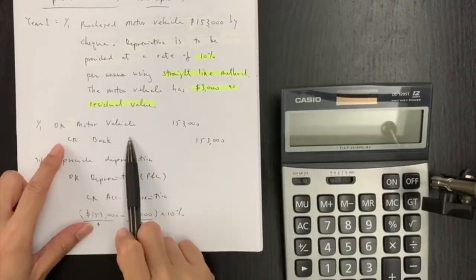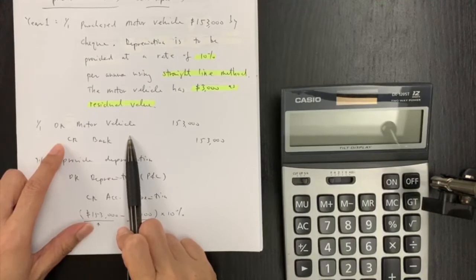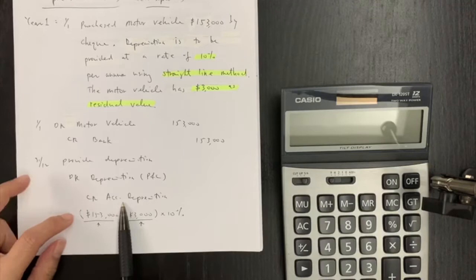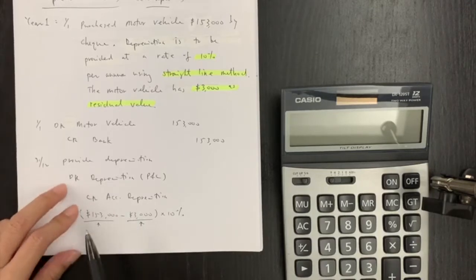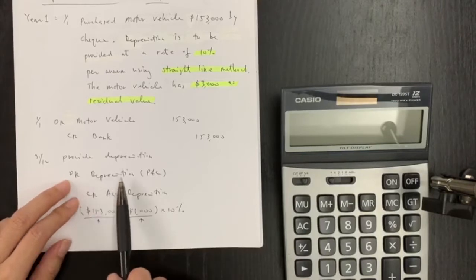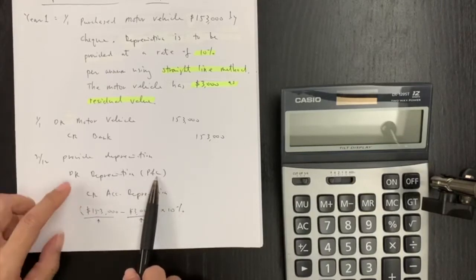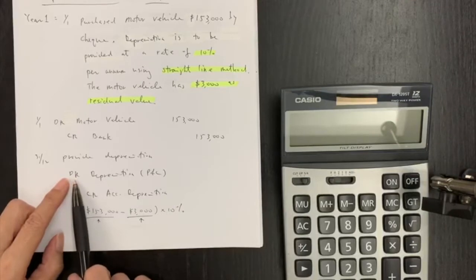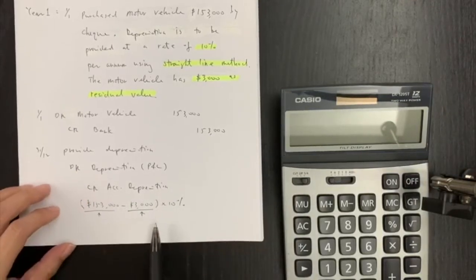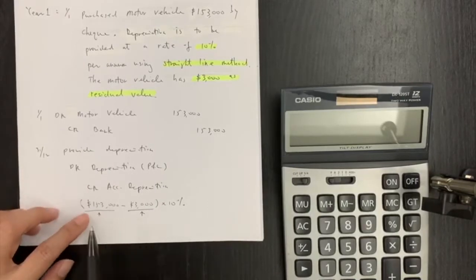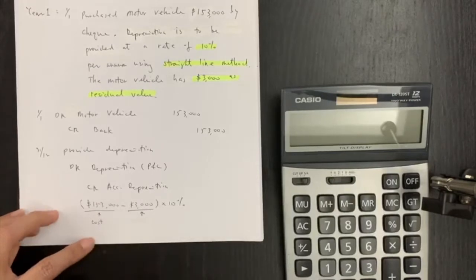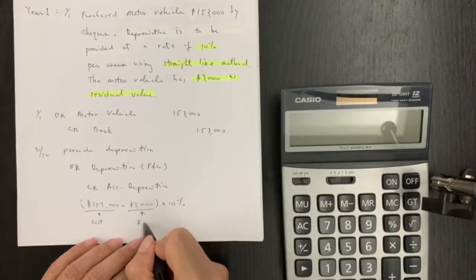Okay, so after we have used the motor vehicle for a year, the value of the motor vehicle will decrease, so at the end of year 1, we need to provide depreciation, and this is a double entry, same as before. We debit depreciation in the profit and loss account, so you can see depreciation is a kind of expense, and then we credit accumulated depreciation. To calculate, we use the straight line method, and this 153,000 is the cost, minus the residual value.